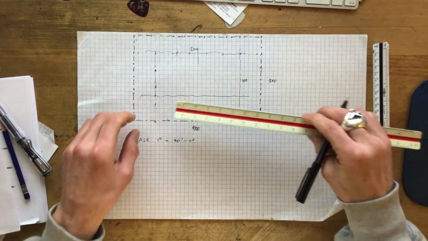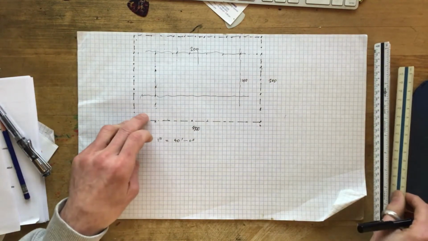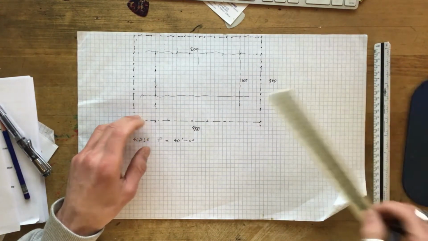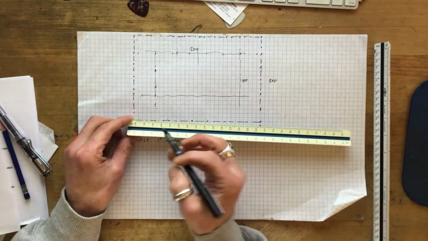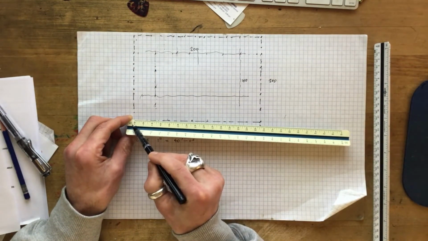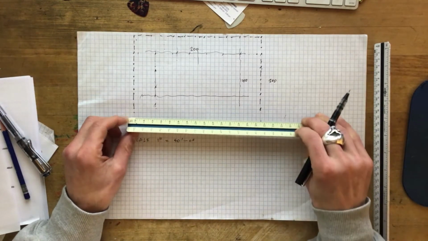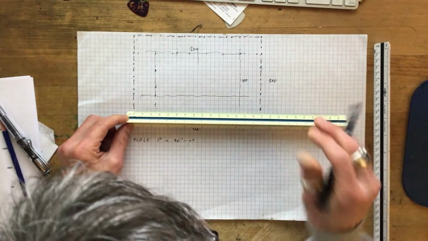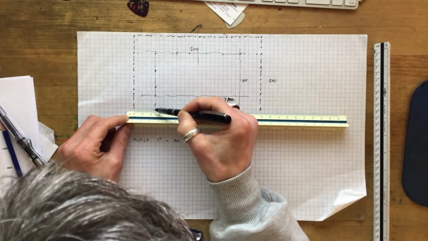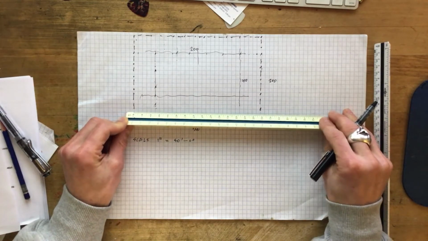How do I know that? Well, if I use the engineering scale, you multiply the numbers here by the 10. So every inch here represents 40 feet.